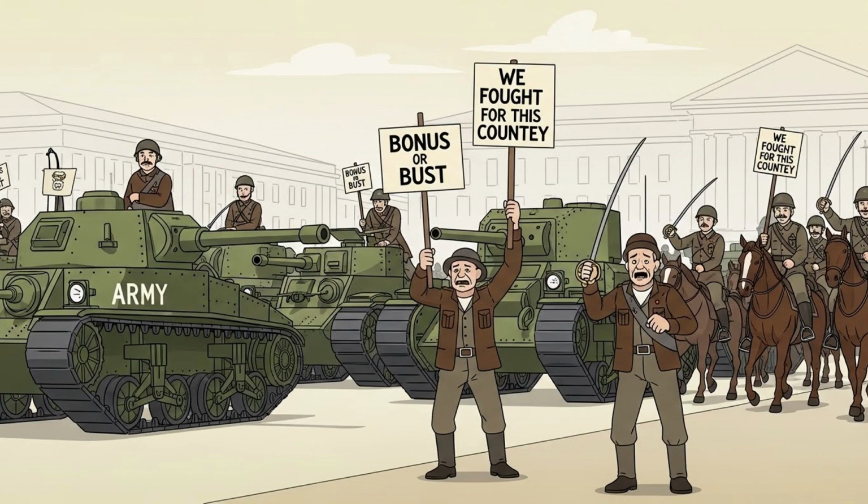The optics were devastating. American soldiers attacking American veterans during the nation's worst economic crisis. Hoover lost the 1932 election in a landslide to Franklin Roosevelt. FDR's New Deal programs, direct federal relief, jobs programs, banking reforms represented everything Hoover had opposed. Whether the New Deal ended the Depression is debated, but it unquestionably helped millions of Americans Hoover had ignored. His rigid ideology in the face of unprecedented suffering remains one of history's clearest examples of failed leadership.